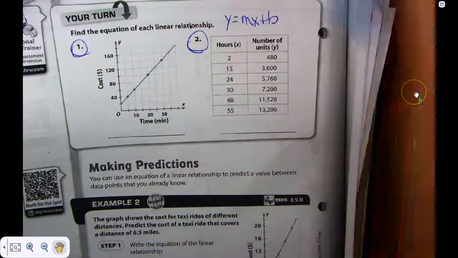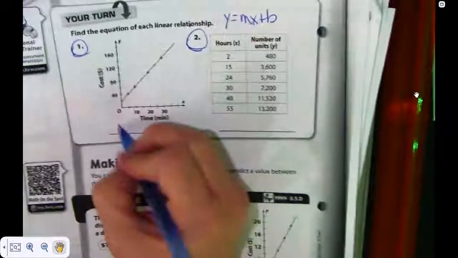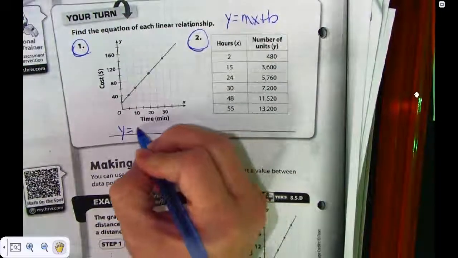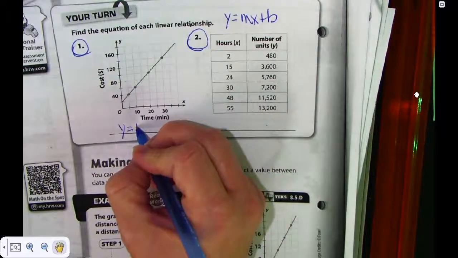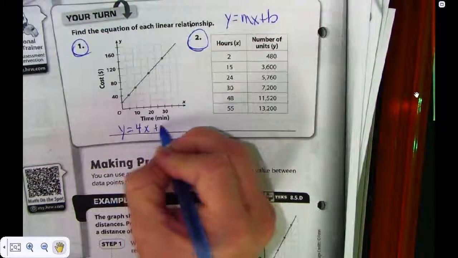Okay, let's check what you've done, okay? Number 1, what'd you get? Y equals 4x plus 20. Good job.